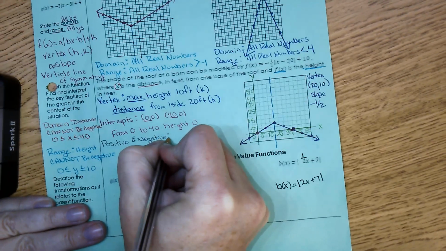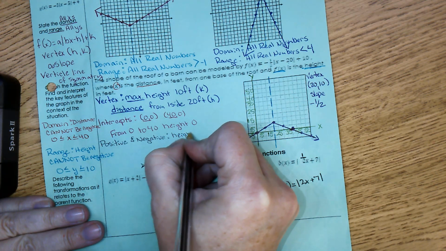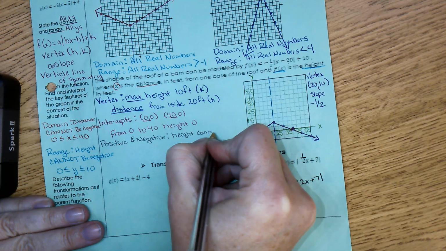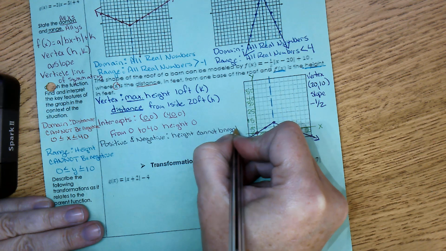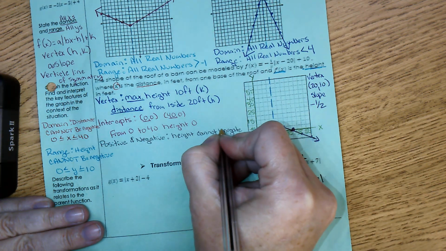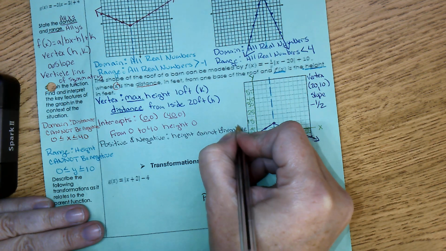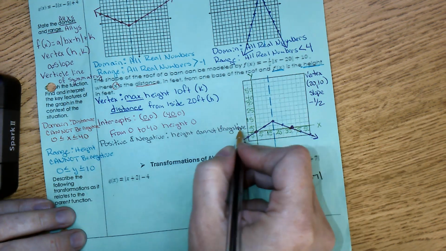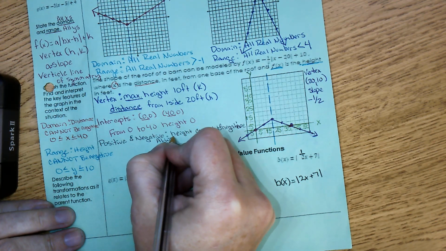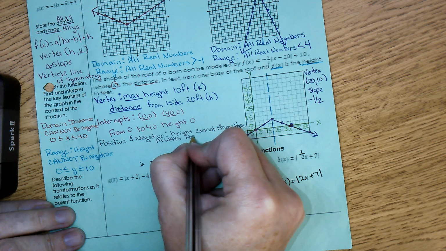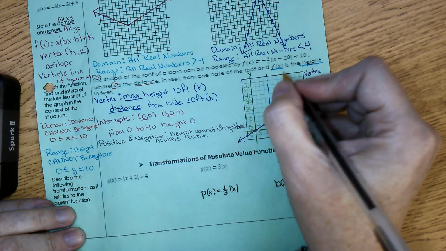We're talking about distance and height, and height cannot be negative. So it's going to always be positive in this situation, because we're talking about height.